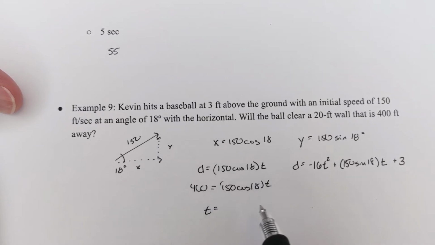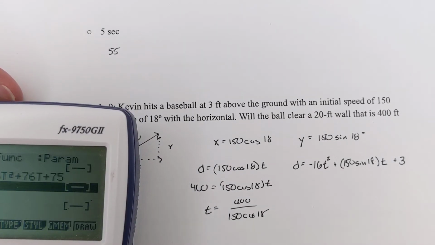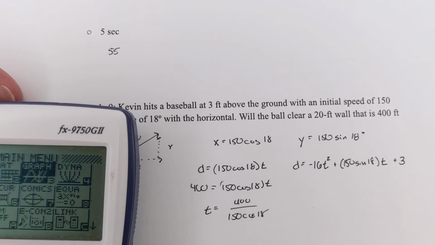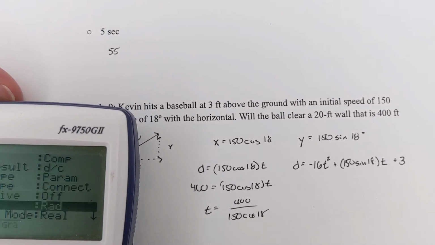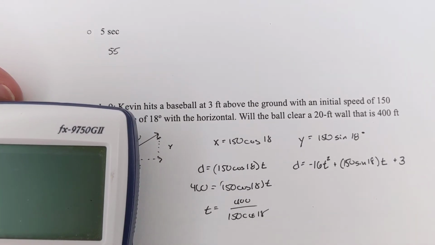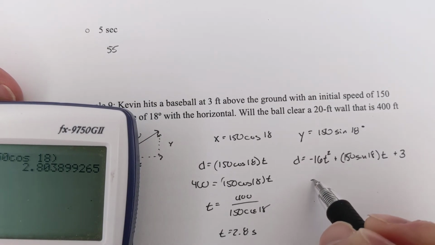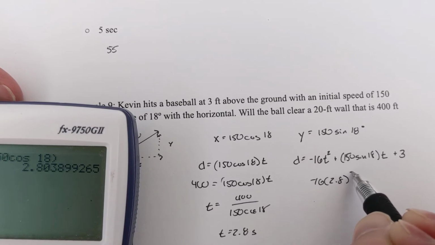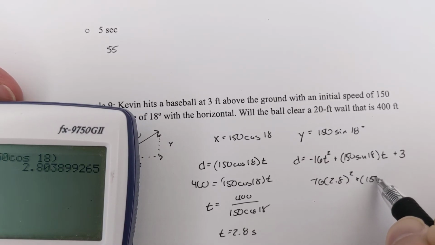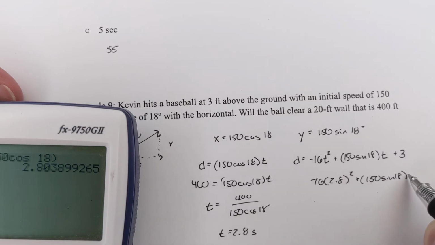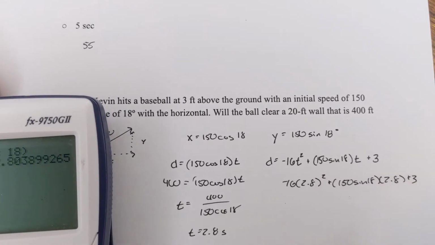So over here, t is whatever 400 divided by 150 cosine 18 is. Let's make sure I'm back in degrees. So 400 divided by parentheses 150 cosine 18. So we'll reach that wall after 2.8 seconds. So over here, just plug it all in and figure it out.